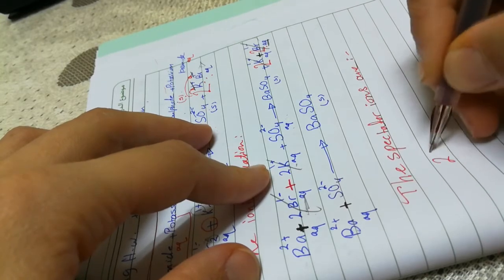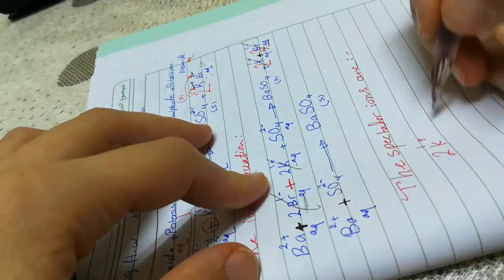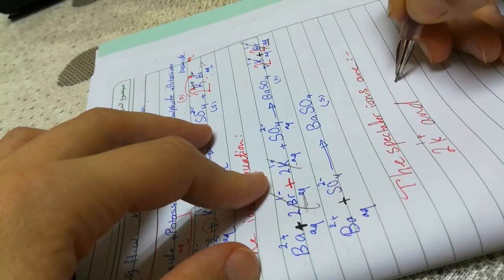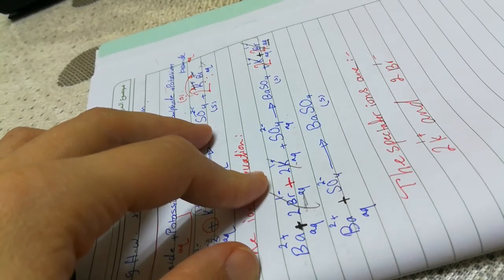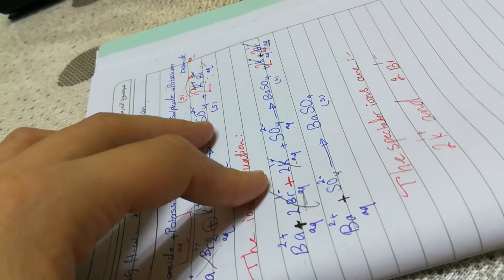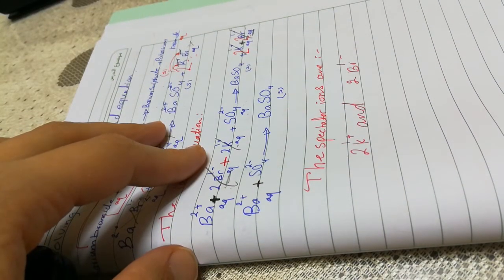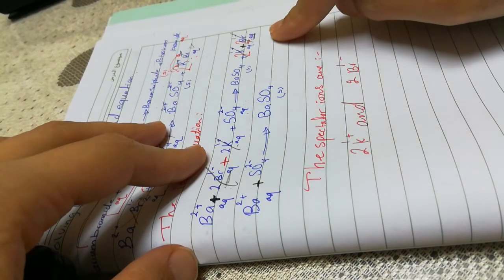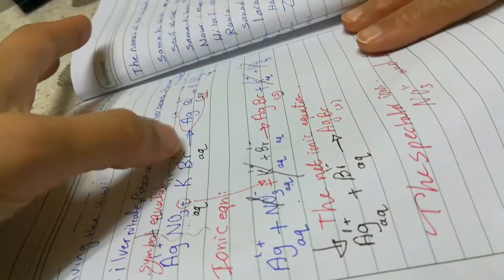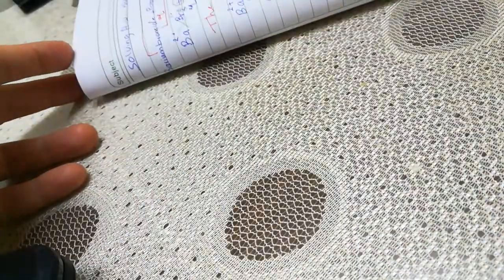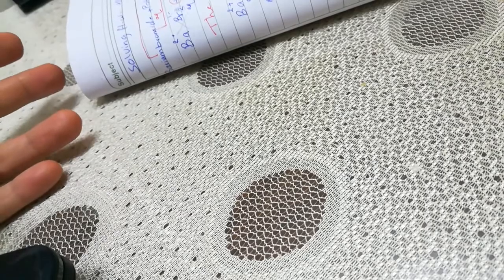Now I'm going to write another 2 equations instead of this equation and the previous one as another homework, because these 2 equations were a homework, and I solved them for you.